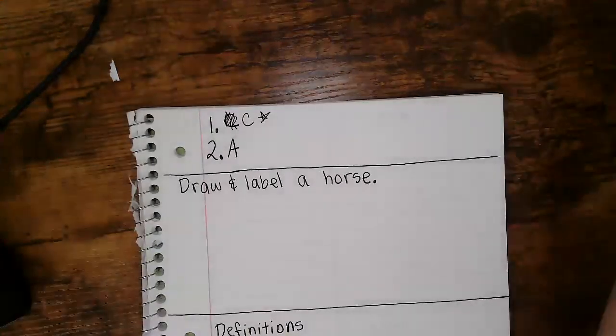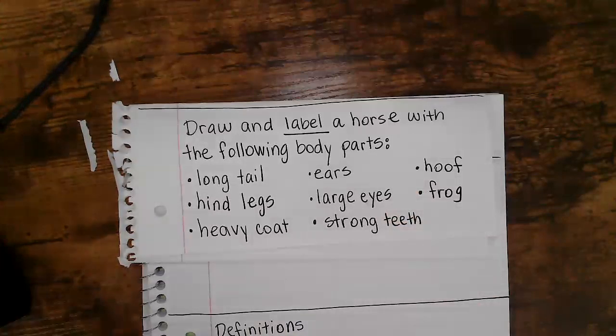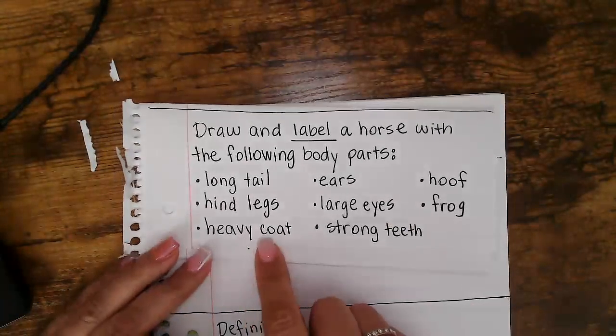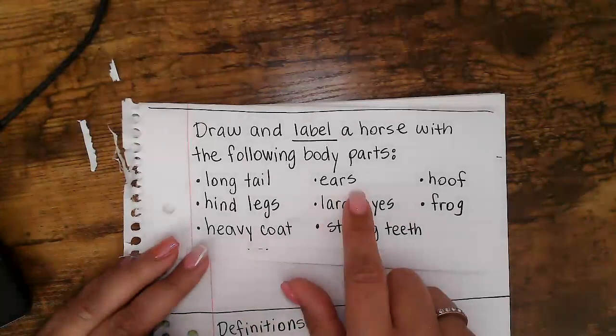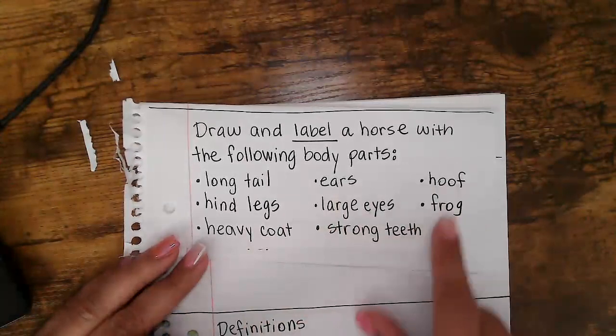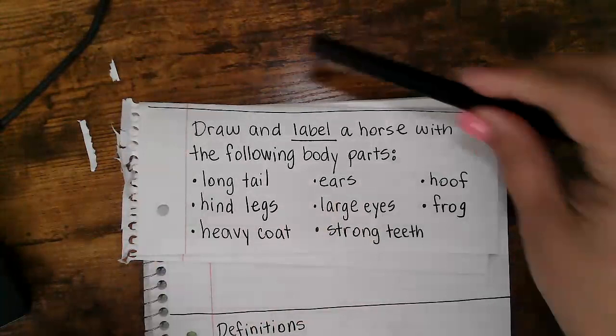So you're gonna label these parts. These are the parts I want you to label. Long tail, hind legs, heavy coats. That means like the fur, the skin, ears, large eyes, strong teeth, hoof, and frog. And remember, the frog is the pad underneath the hoof.